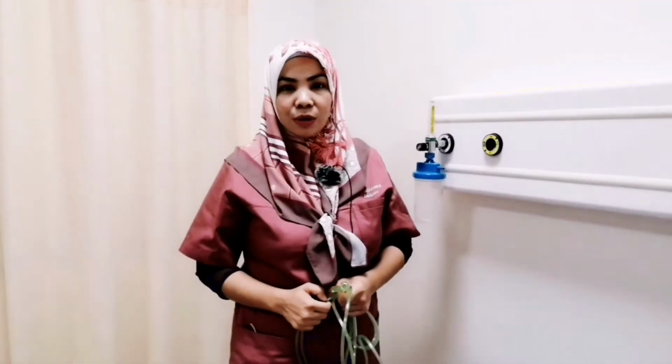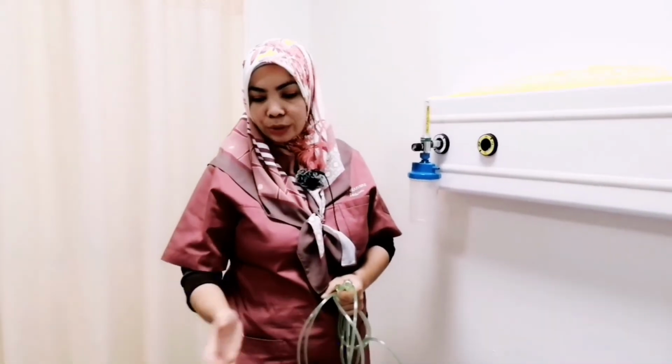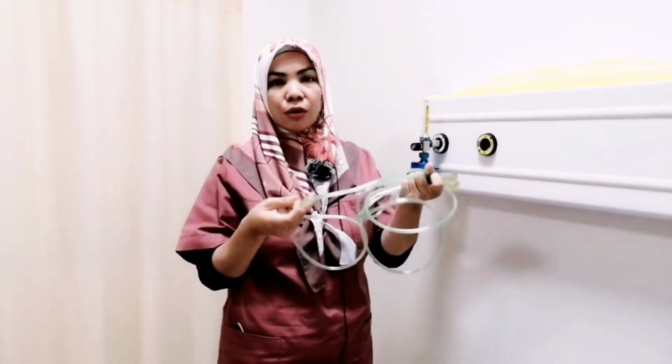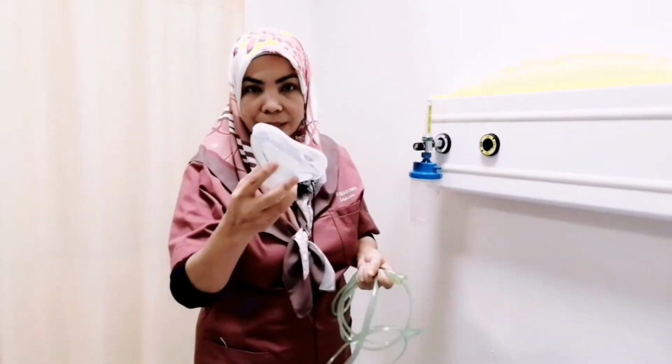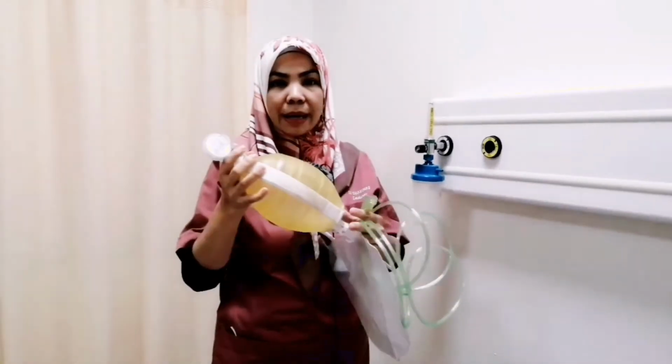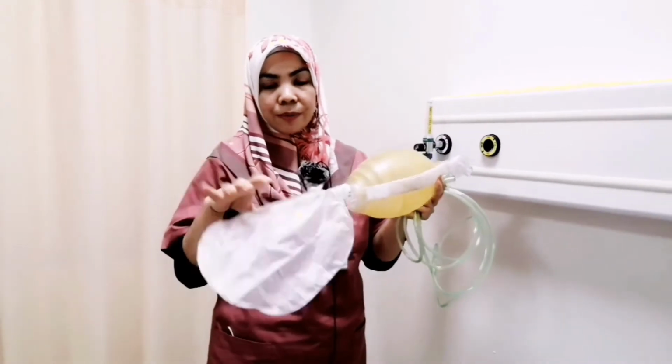Okay, during CPR in the ward, we have to deliver the breathing to the patient through the resuscitation bag. So now I show you how to use the resuscitation bag. This one we call oxygen tubing, face mask, airway, and also resuscitation bag. This one we call reservoir.